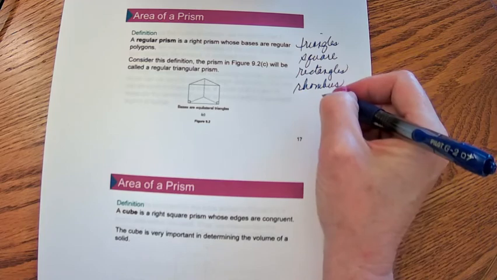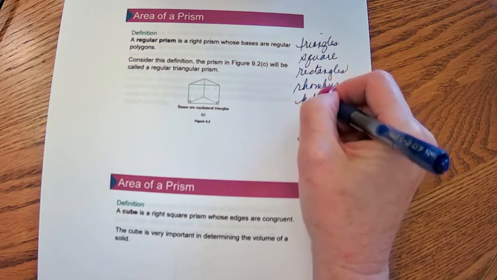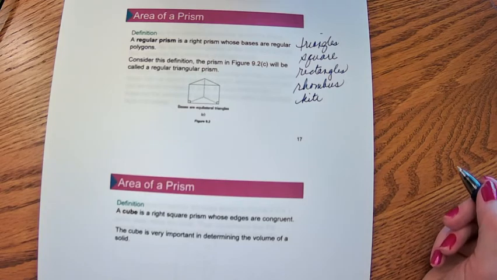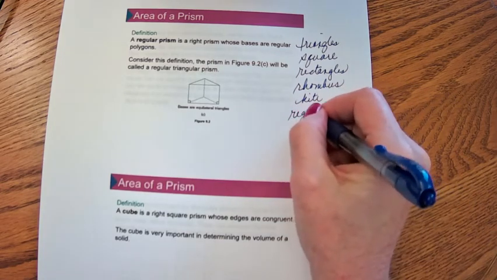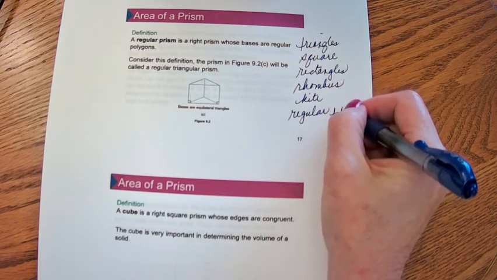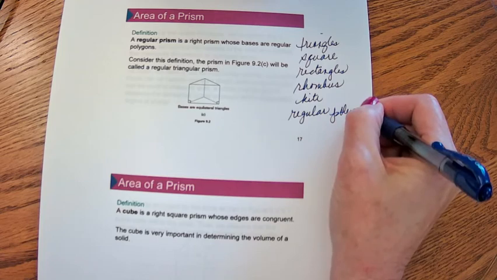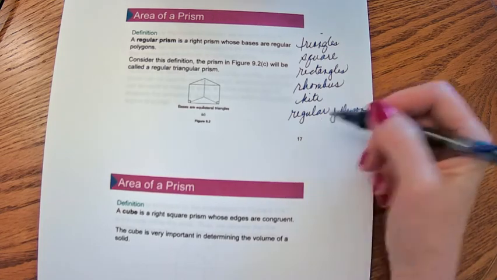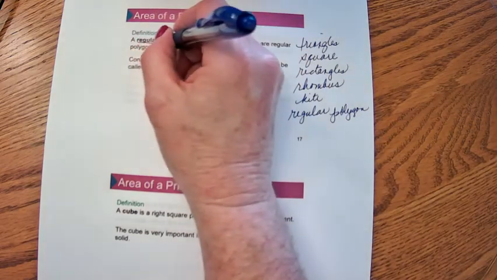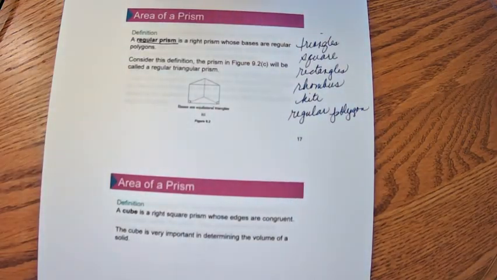I've never seen one, but it would be fun to have a kite as the base of a prism. But also we can have regular polygons. Okay, so a regular pentagon, a regular hexagon, a regular octagon. Remember, in a regular polygon, all the sides are congruent and all the internal angles are congruent.